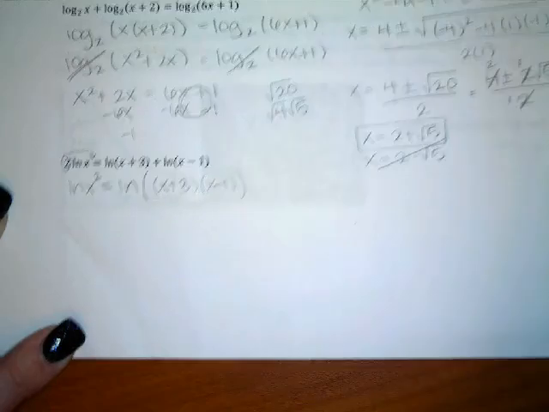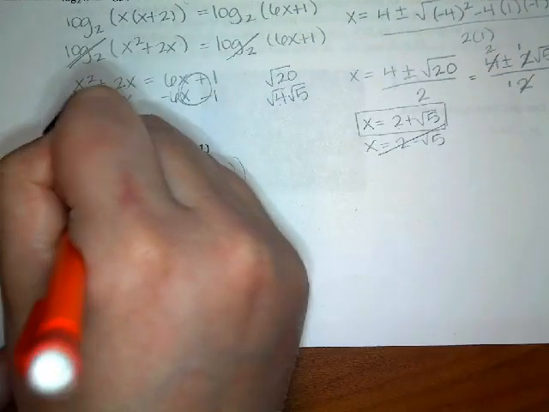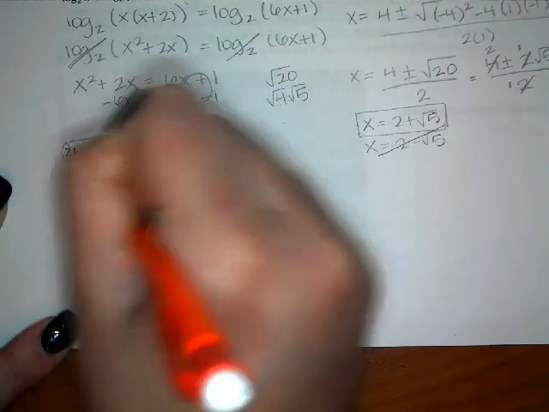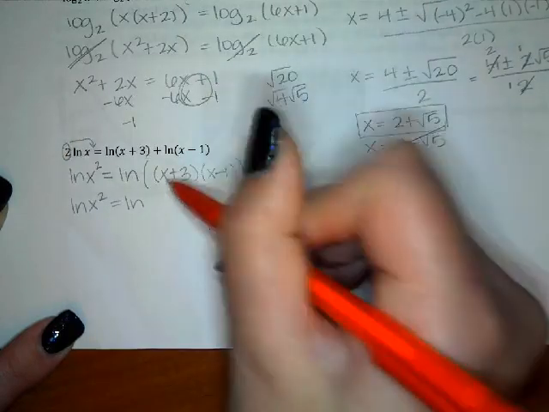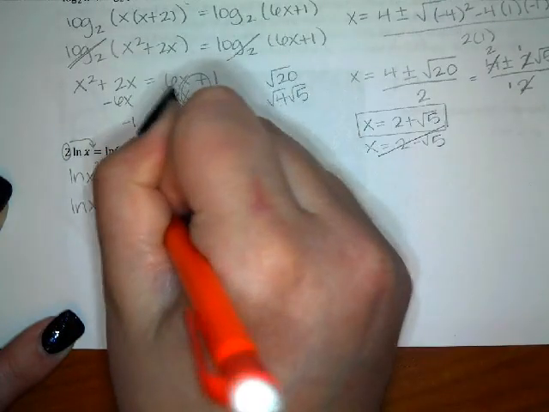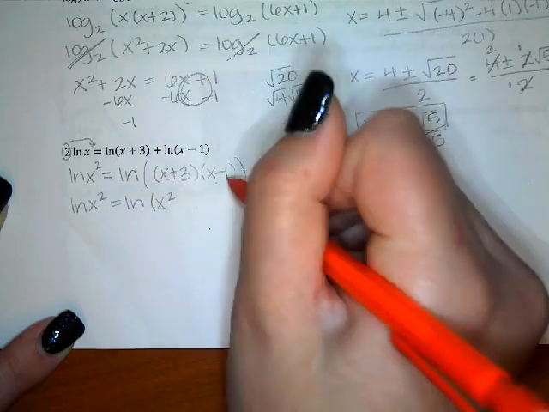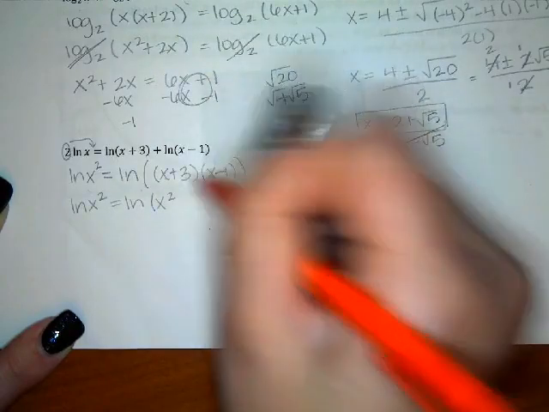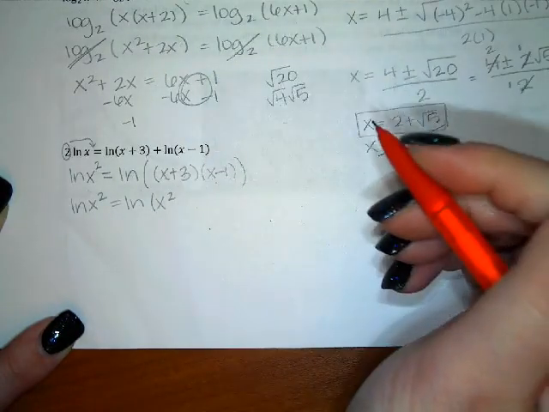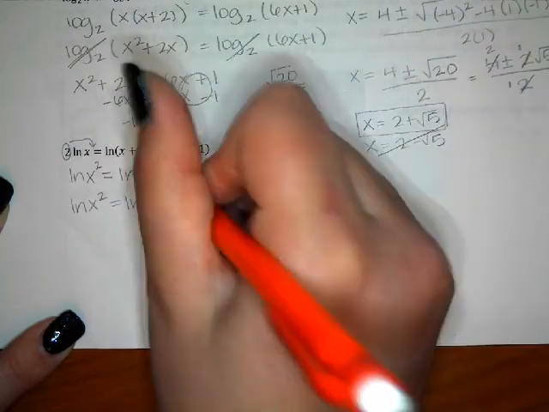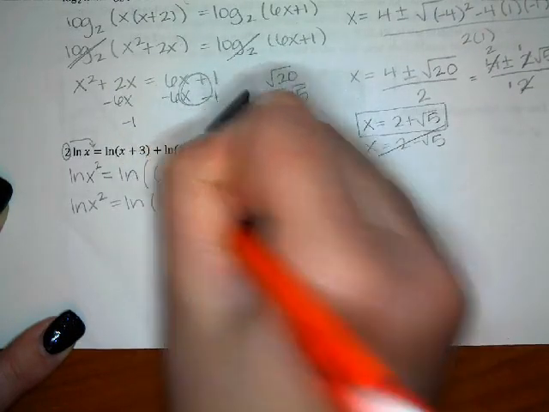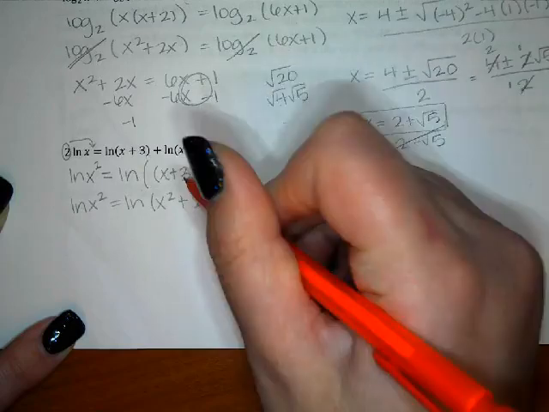And so when I take those 2 parentheses, I can FOIL them. I have x times x is x squared. X times negative 1 is negative x. 3 times x is 3x. So negative x and 3x gives me 2x. And then positive 3 times negative 1 gives me negative 3.